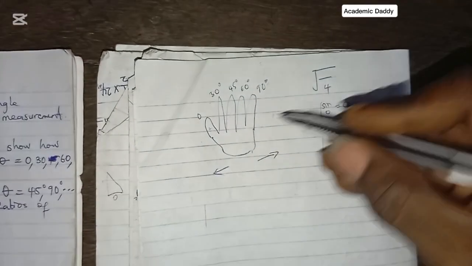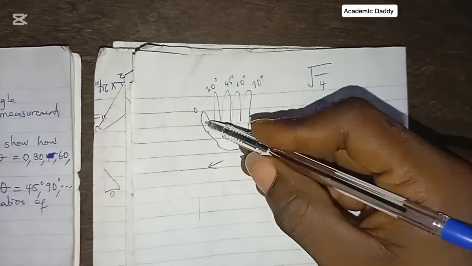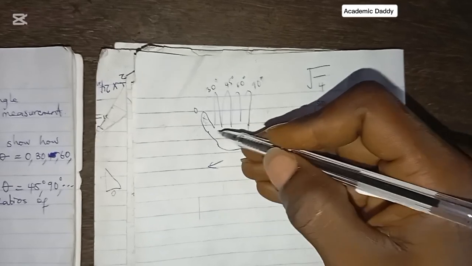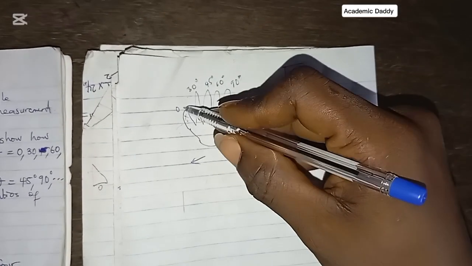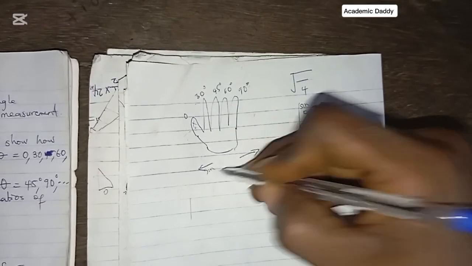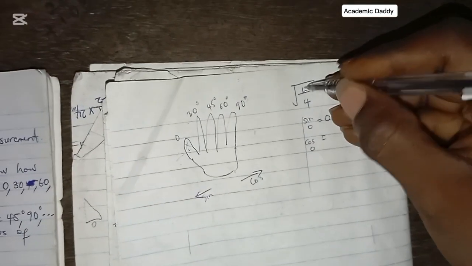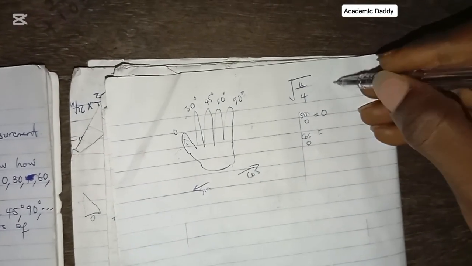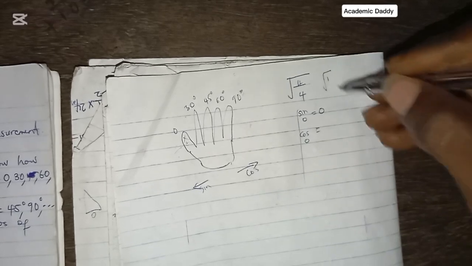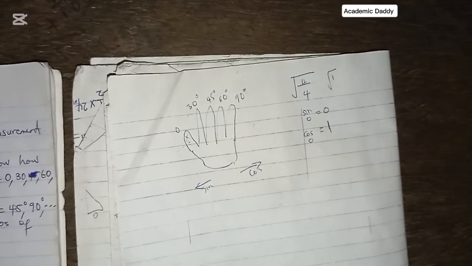So if I remove this, I'm seeing 4 fingers. When it's sine, I look this way; if I cross this, I look this way, I see no finger, I call it 0. But when it's cos, if I look this way, I see 4 fingers. So I come and put this here, 4 divided inside this formula. 4 divided by 4 is 1. Root 1 is 1. So cos 0 is 1.